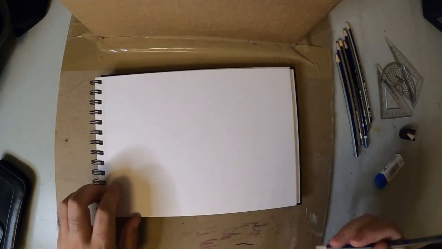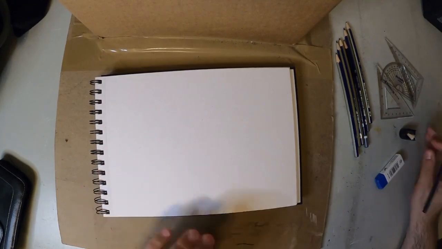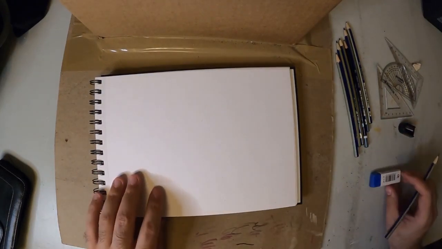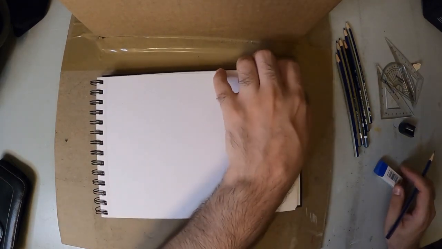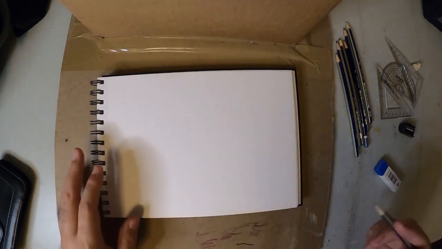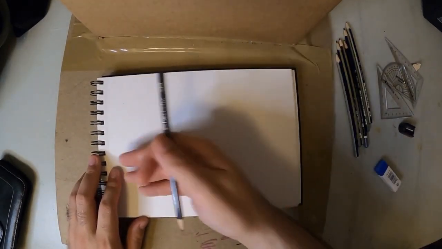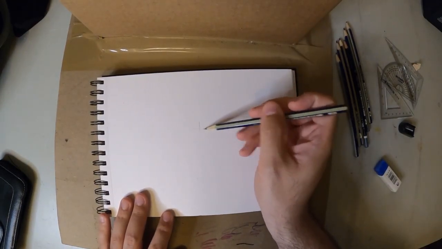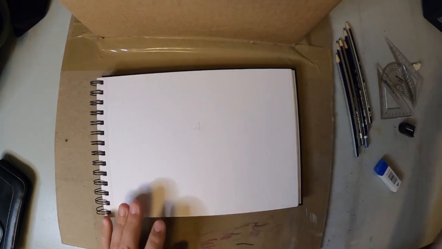All right, so tonight we're going to be getting a little sketchy, and by that I mean we're just going to be doing some pen and pencil sketches. I'm going to start off with a nice street view. I'm going to get started by defining where the center of the drawing is. We're going to lightly sketch this in because eventually I want to go over all of it.